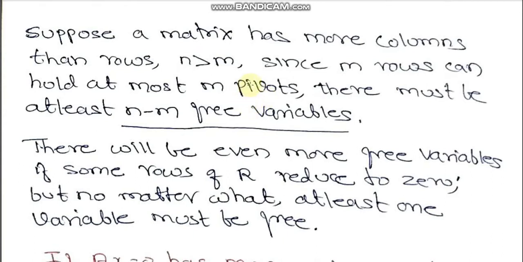And as I told you before, if n, the number of unknowns or variables, is greater than m, the number of equations, then at least m rows can hold m pivots. So if you have m rows, you can have m pivots. The number of pivots may be equal to m, or it may be less than m. Usually, in most cases you find fewer than m pivot elements.